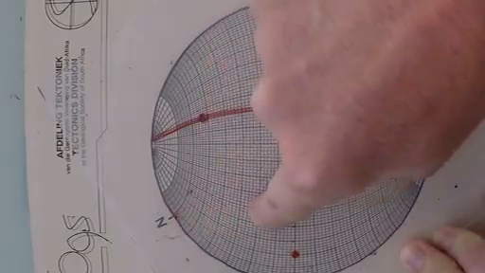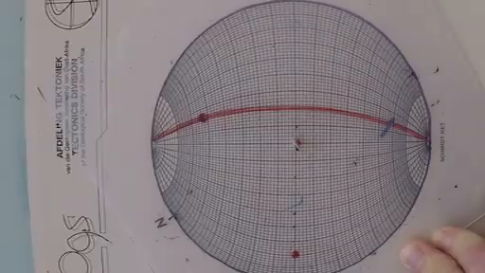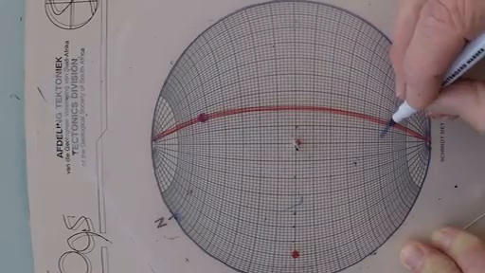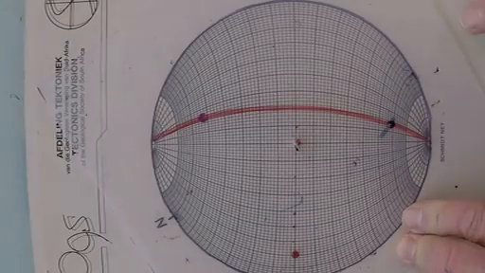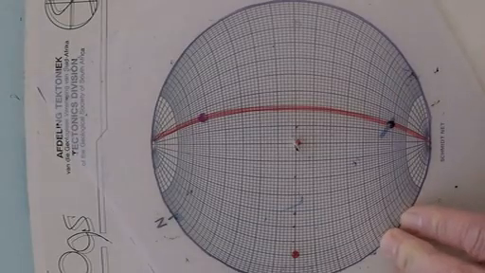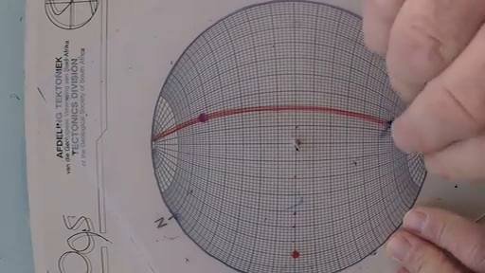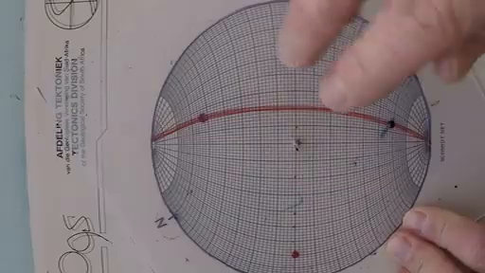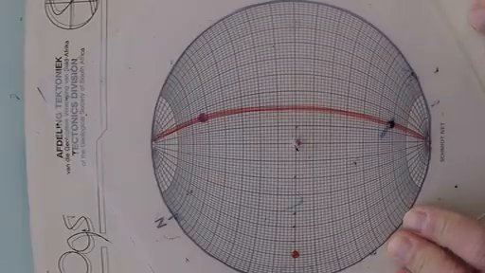In this case we don't need to work with this specific limb, so you don't have to worry about it. But what you do need to worry about is the intersection point here, which is of course the orientation of the fold axis or the hinge line. So the first thing that we want to do is bring the hinge line back to horizontal. And remember, the hinge line is not a pole, so the hinge line would be like this. So you actually have to bring it to the primitive circle.